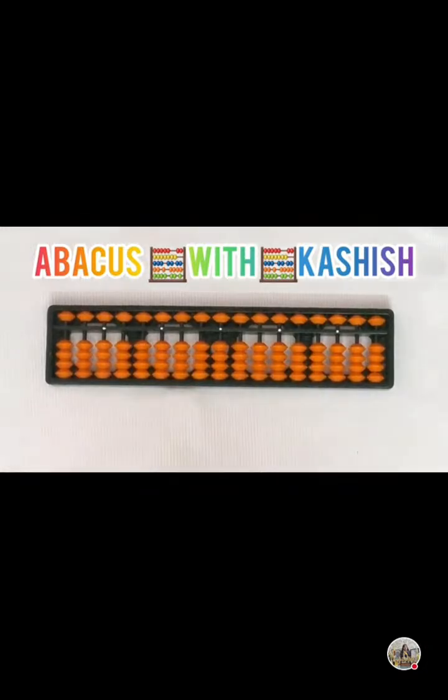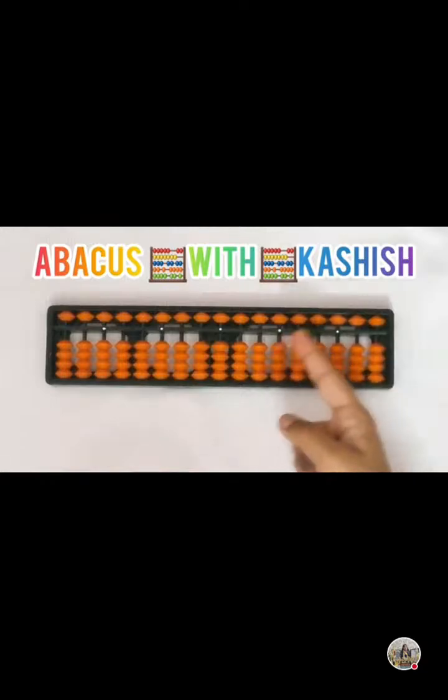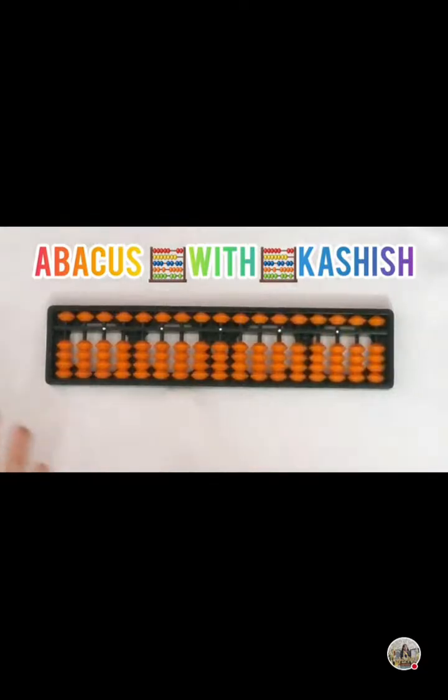First we need to find the ones rod. How will we find the ones rod? Very easy. You can see there are 5 dots here, and they each represent a different rod. If you count 2 from our right side, 1, 2, and 2 from the left side, 1, 2, then you'll be left with 1 rod.